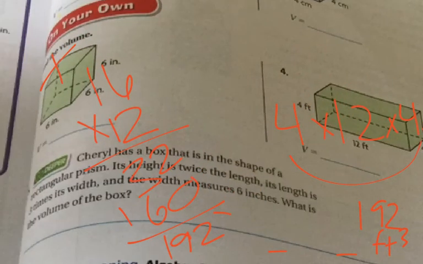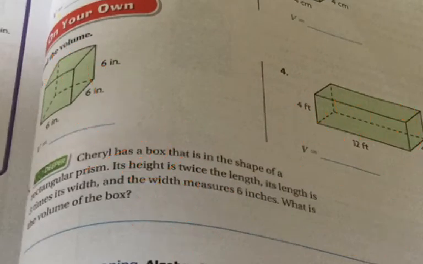Next question. It says, Cheryl has a box that is in the shape of a rectangular prism. Its height is twice the length. Its length is, I'm going to make sure, I can't tell if that's a 5 or a 3 from the picture, so let me check. Is 3 times the width, and the width measures 6 inches. So there's lots of things I need to pay attention to.